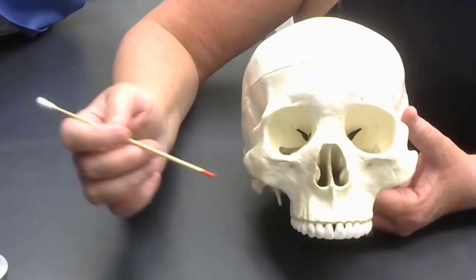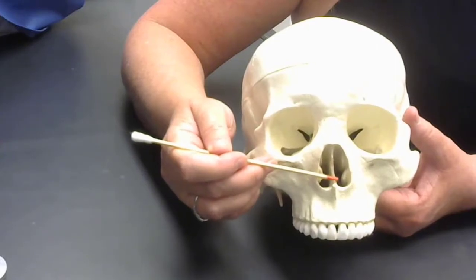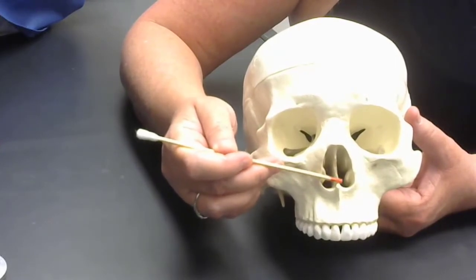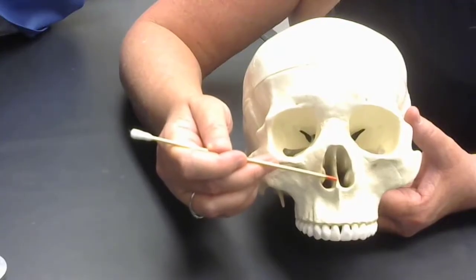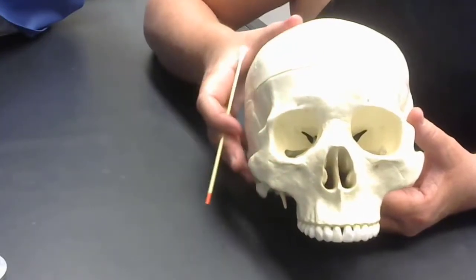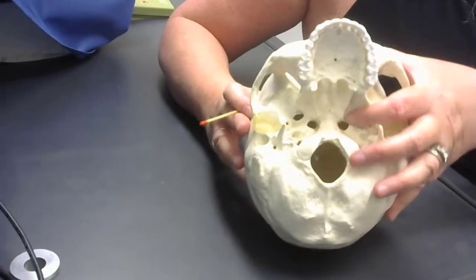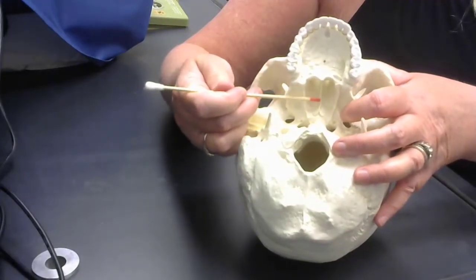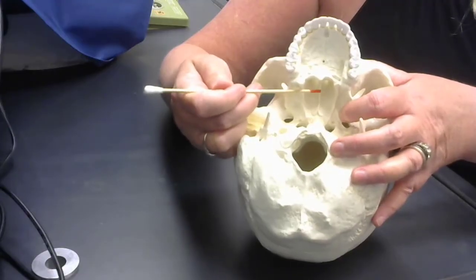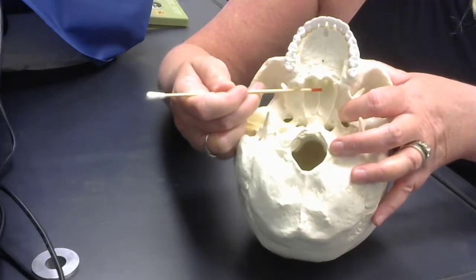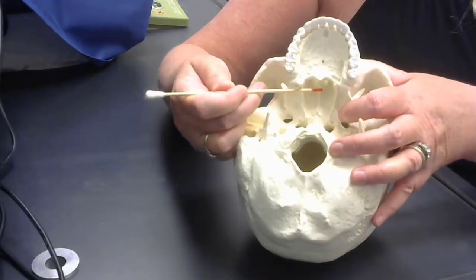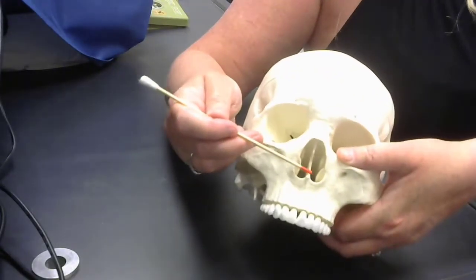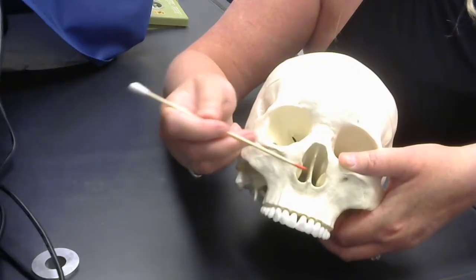Now let's look at a bone called the vomer. The vomer can be seen in two different areas. The vomer makes up the bottom 1/3 of the nasal septum, so just right here. And the vomer continues to go inward and downward inferiorly. And this right here is the vomer as well. All right, so I can ask the vomer here or here.